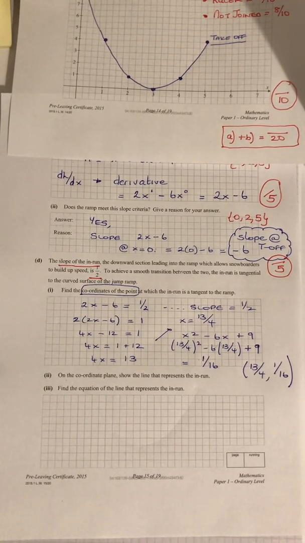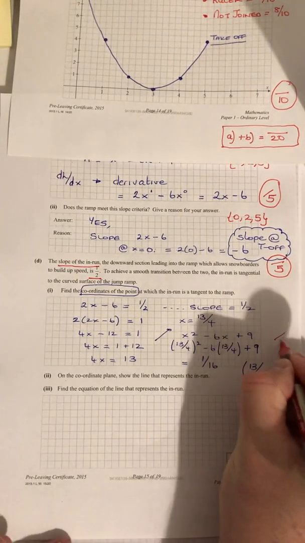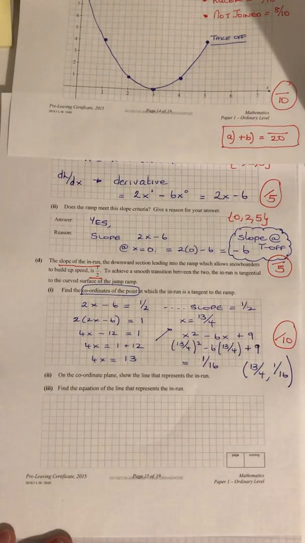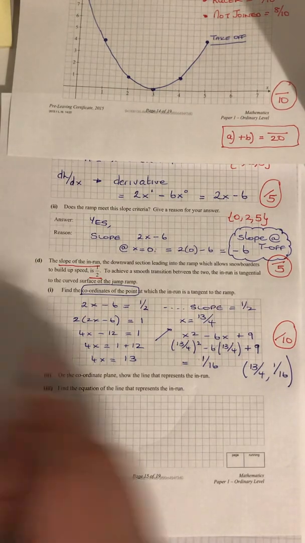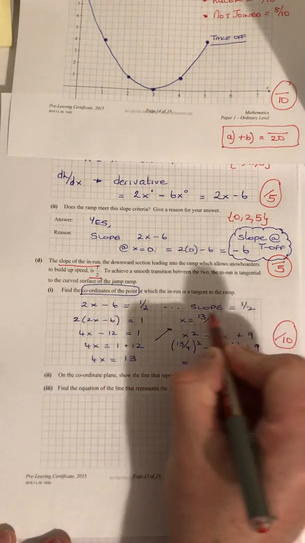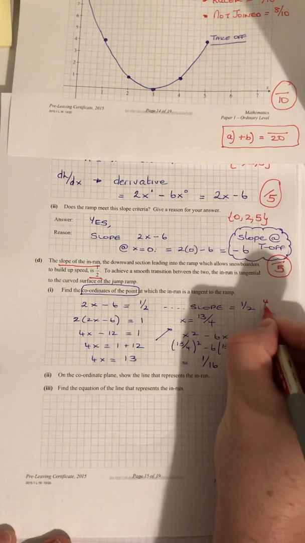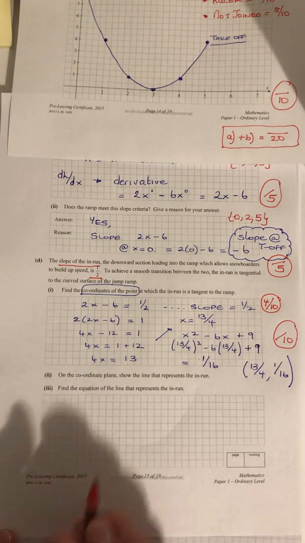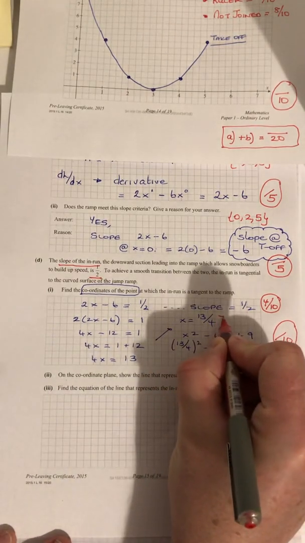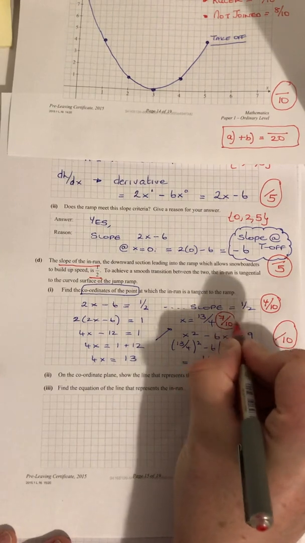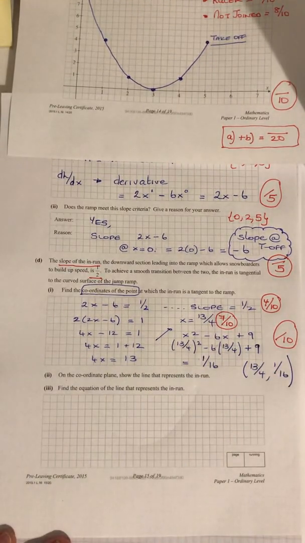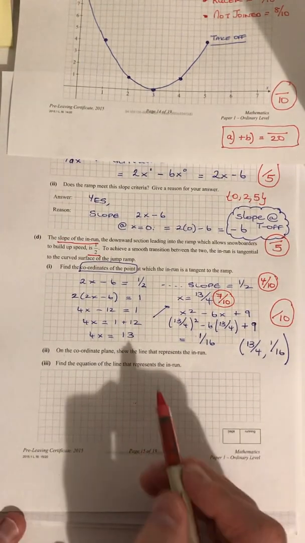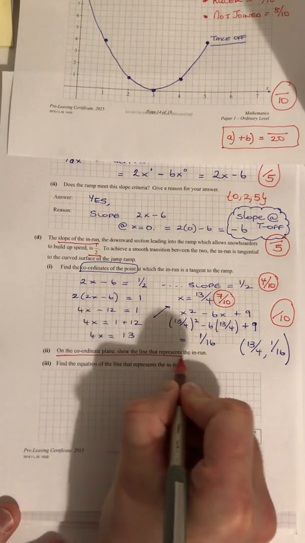And that part there again is out of 10. So if you just let the derivative equal a half, if you just did this in the exam, slope is a half, you'd get 4 out of 10. If you get x equal to 13 over 4, you get 7 out of 10, and finally 10 out of 10. Now, on the coordinate plane, show the line that represents the run-in.